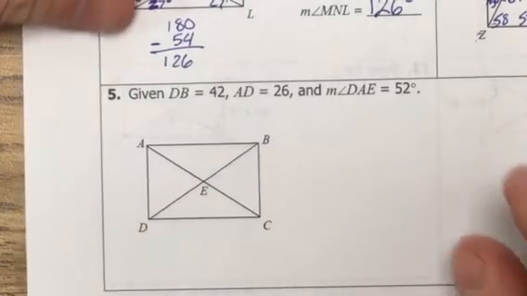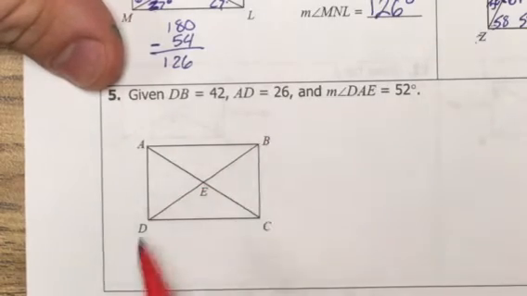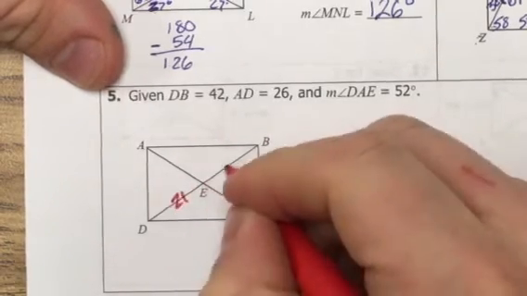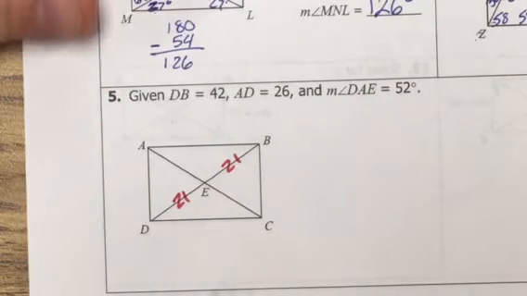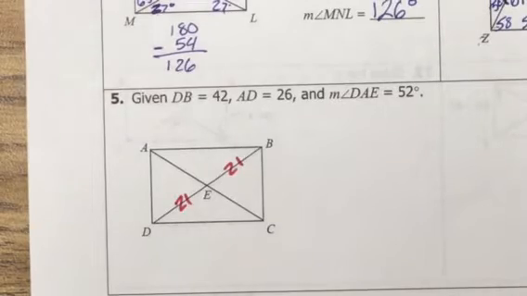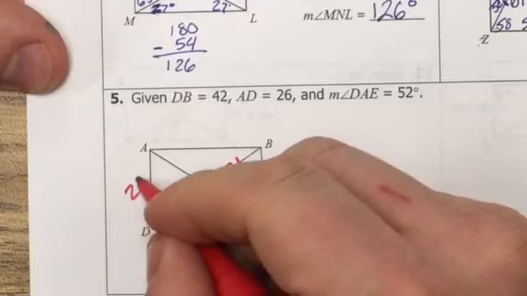Looking at number 5, the first thing I'm going to do is label DB is 42. In order to label that, I'm actually going to cheat a little bit, and I'm going to label each piece as 21. Because our diagonals bisect each other, I can label each piece as 21. It's a little bit cleaner when I'm looking at my picture.